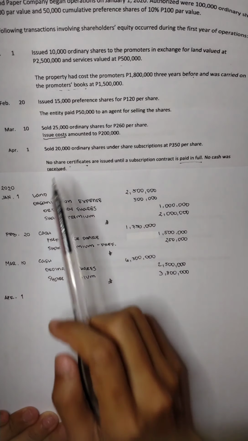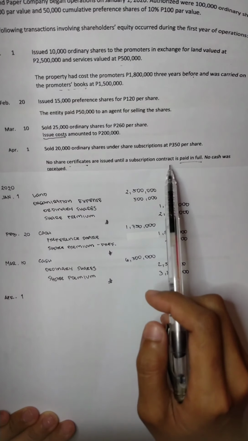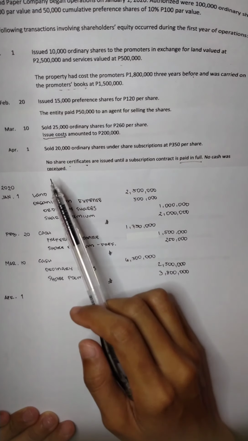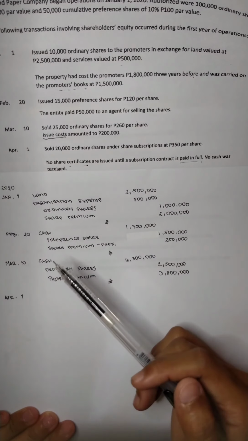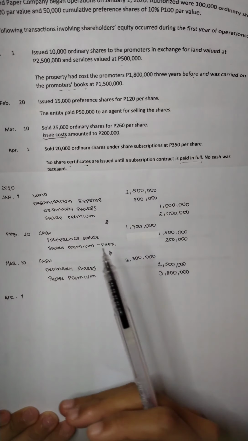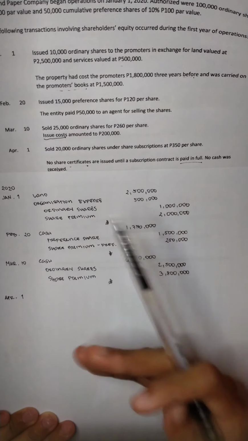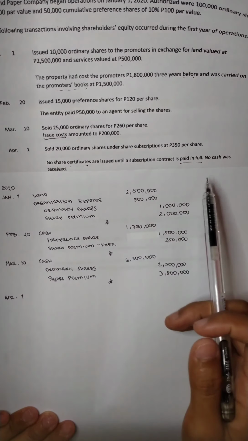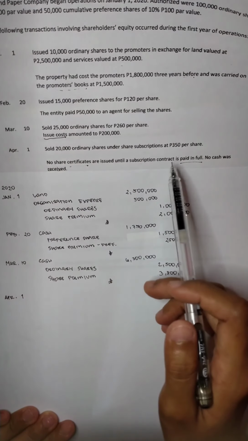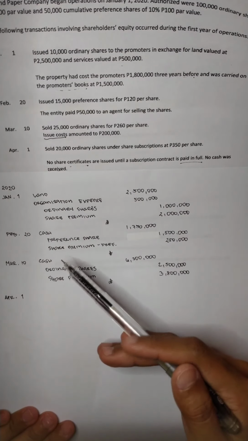Then, no share certificates are issued until a subscription contract is paid in full. No cash was received. So, hindi ka daw i-issuehan ng certificates na, kumbaga na nabayar. Kasi yung certificates na yun is proof yan na bayad ka na talaga, na pwede ka nang makatanggap ng ibang benefits like yung mga dividendo. Then, no cash was received. So, dahil nga share subscription siya, subscriber siya na hindi pa bayad, so wala tayong natanggap na cash.